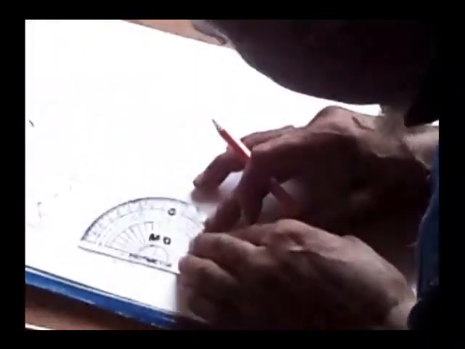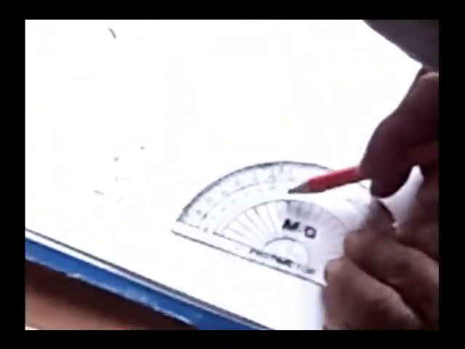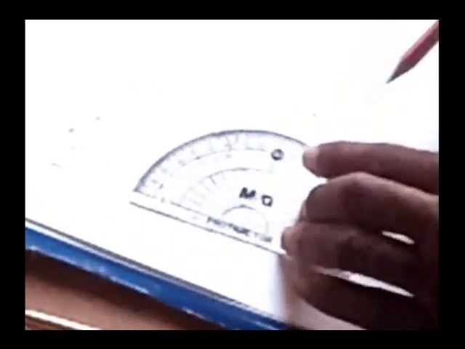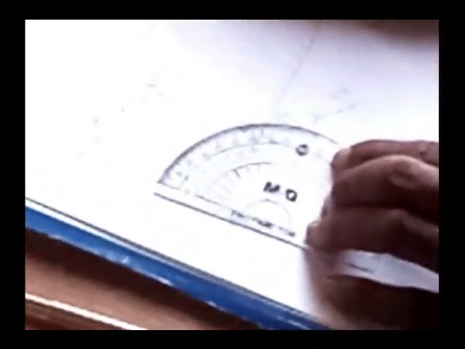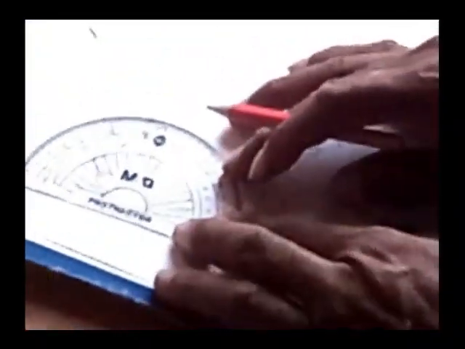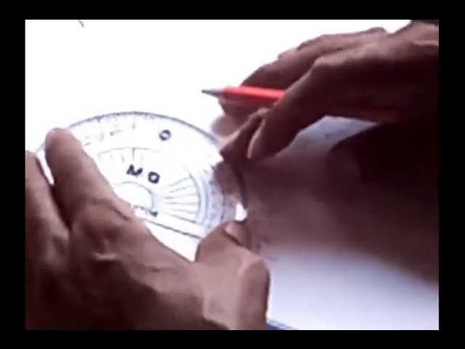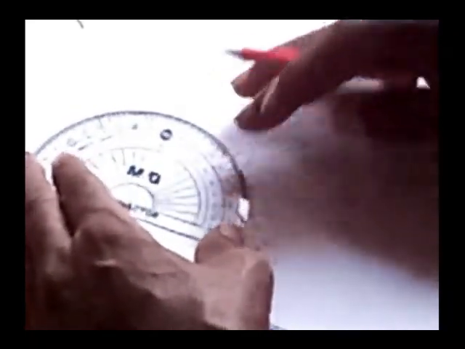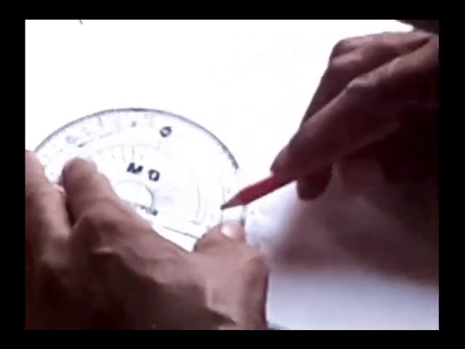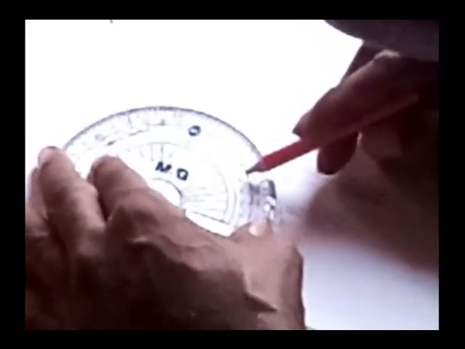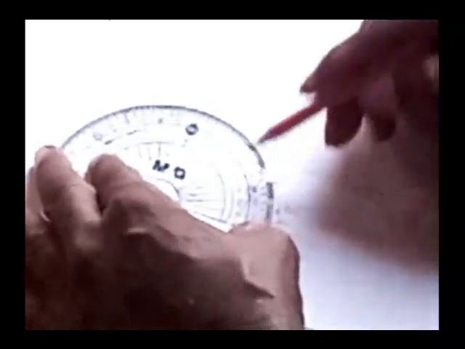This is 20, 30, 40, 50, 62. Theta 1, theta 2, theta 1 is 62. Theta 1 is 45.